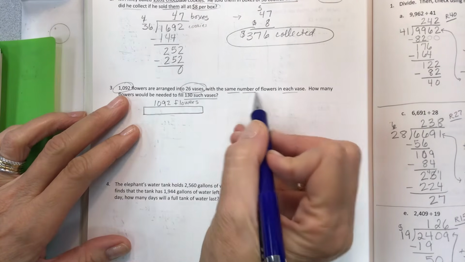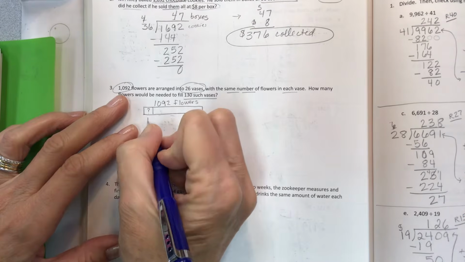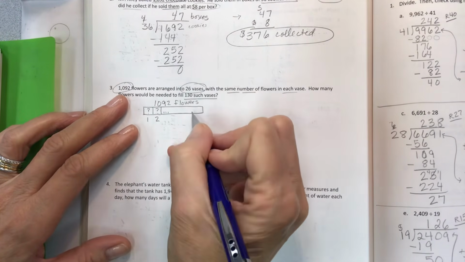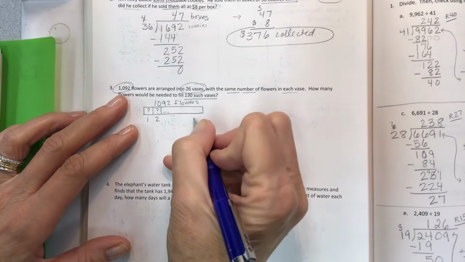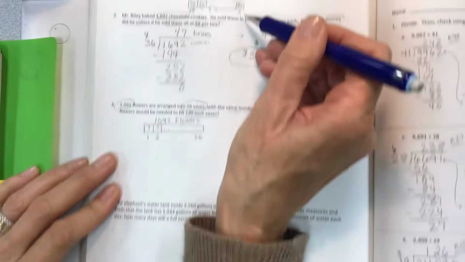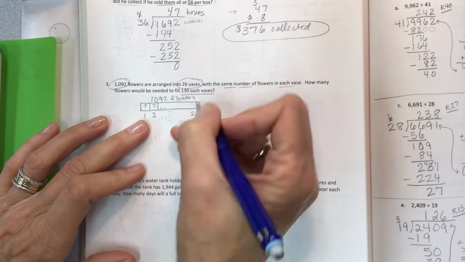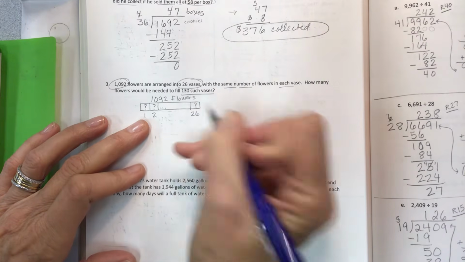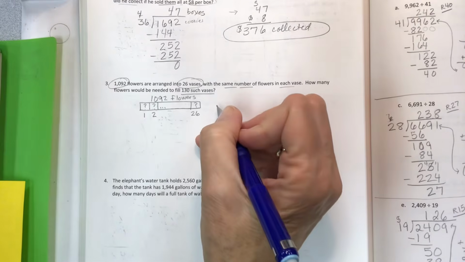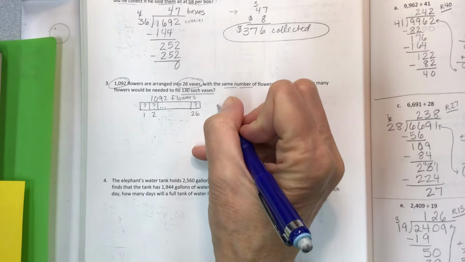And what we don't know is how many are in the vase, but we have 1, 2, 3, ... and we have 26 vases. So last time we knew how many were in, but we didn't know how many there were. This time we know how many we have, but we don't know how many are inside each vase. So same idea: when you know the total, but you don't know one of the parts, you can do division to solve.